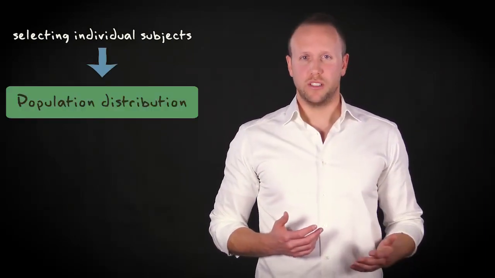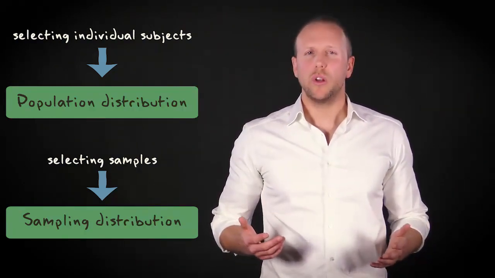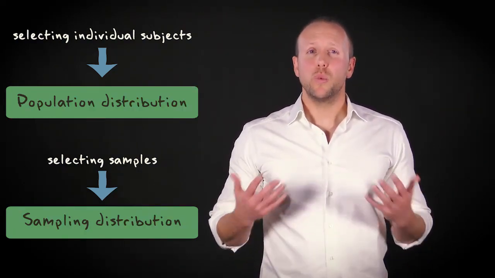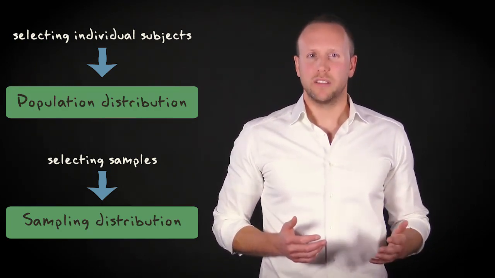So, you need to be very careful when deciding which distribution to use. If you're interested in selecting individual subjects, you should use the population distribution. But if you're interested in selecting samples, you should use the sampling distribution. In actual research practice, confusion between the population and the sampling distribution will almost never occur, because you wouldn't know what your population looks like. The only thing you know is what your sample looks like. Later on, you'll see how we can make use of the sampling distribution without information about the population distribution.